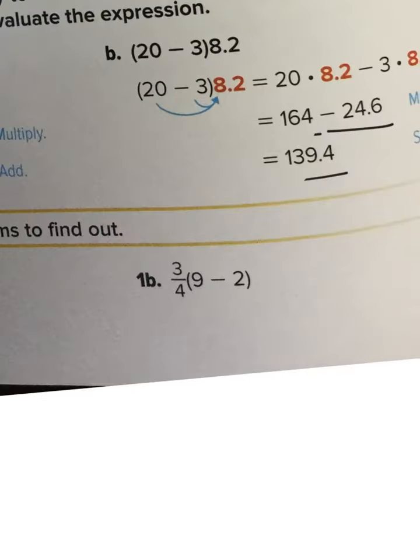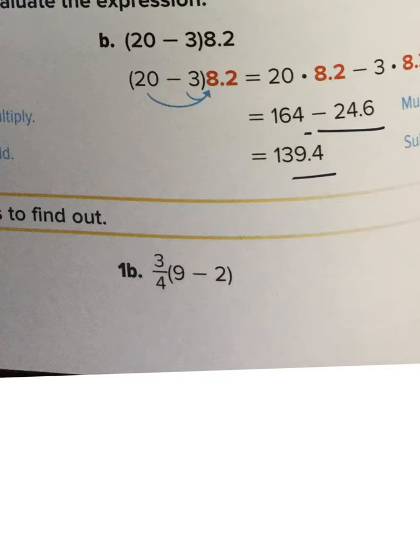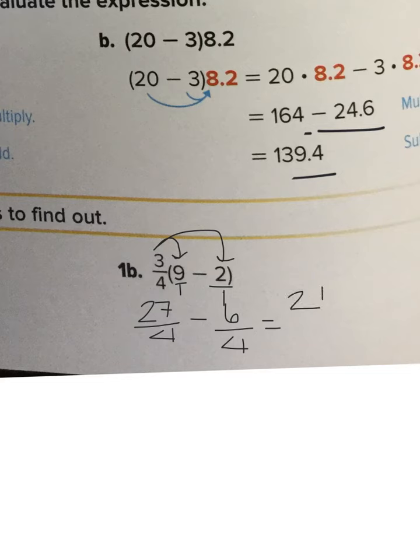1B says 3/4 times 9 plus 2. I'm going to take 3/4 times 9. Remember that is 9 over 1. 3 times 9 is 27. 4 times 1 is 4. I'm going to take 3/4 times 2 over 1. 3 times 2 is 6. 1 times 4 is 4. 27/4 minus 6/4 is 21/4.